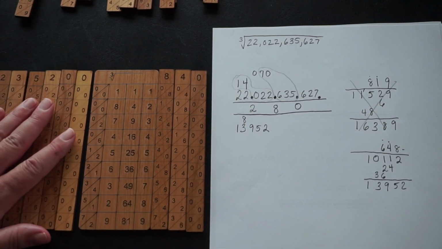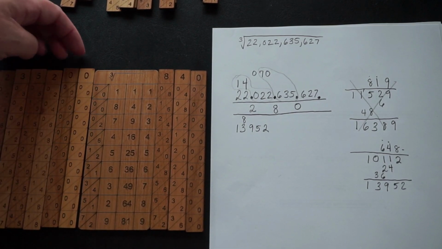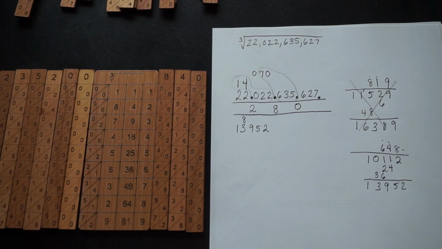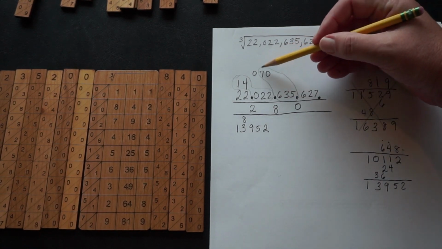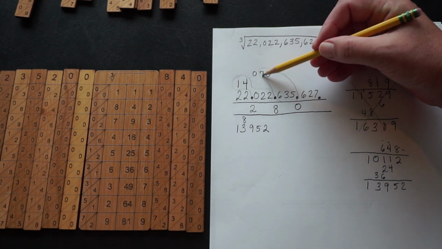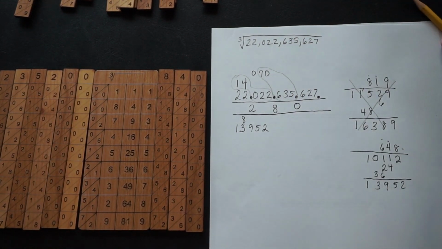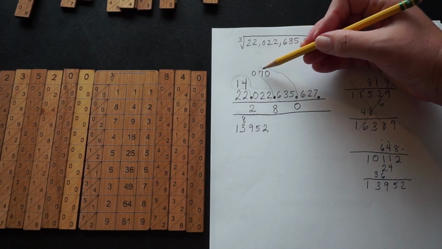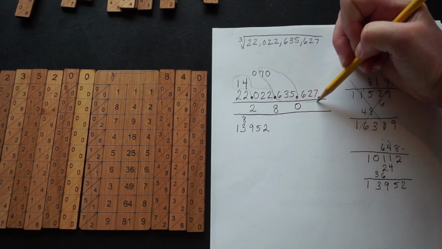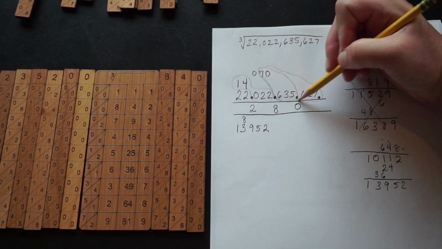Okay. So now we're extending this to our final triplet. So we're looking for the closest thing that goes into 70,635. I'm sorry, 70,635,627.